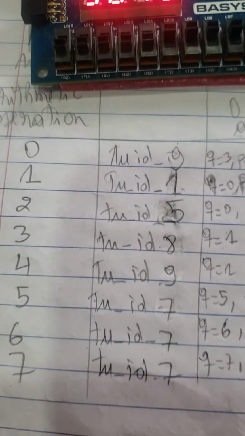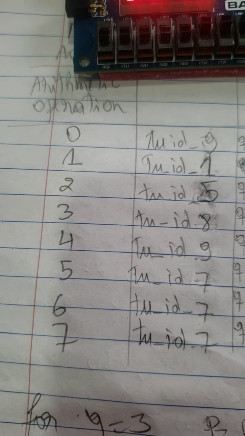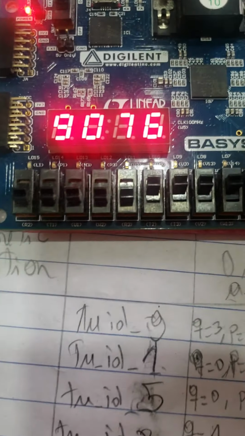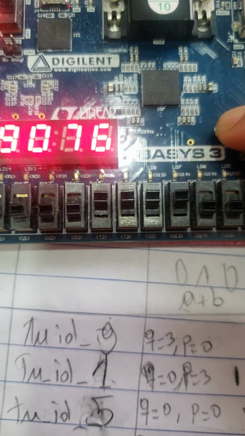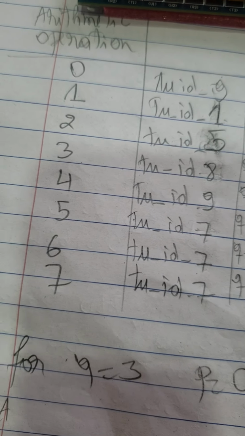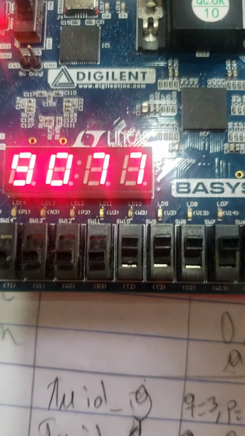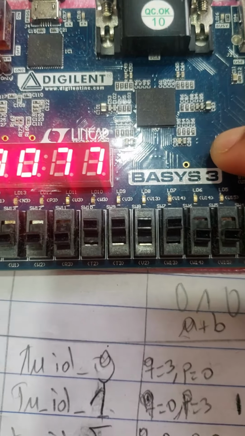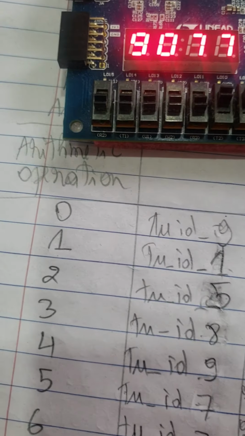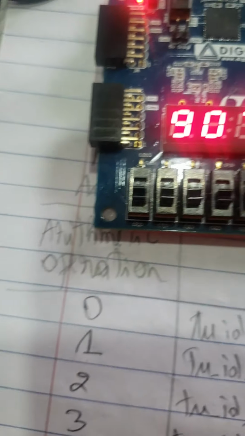Address 6 corresponds to 7, so it's already 7, so let's save it. Address 7, let's say corresponds to 7, so it's already 7. Let's just save it.